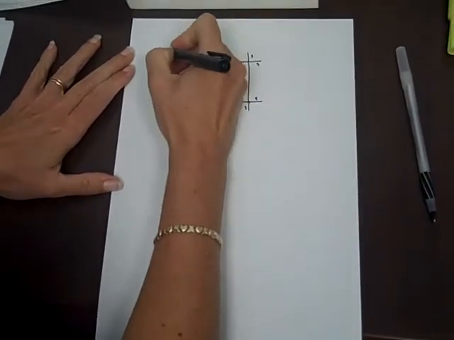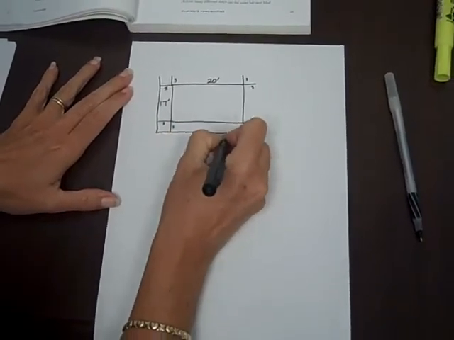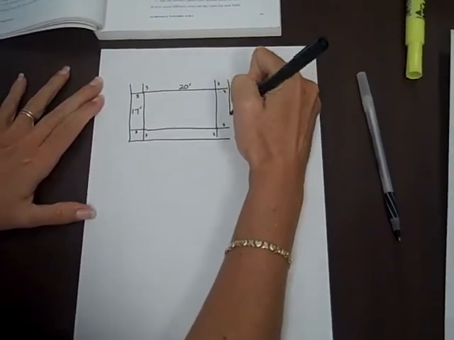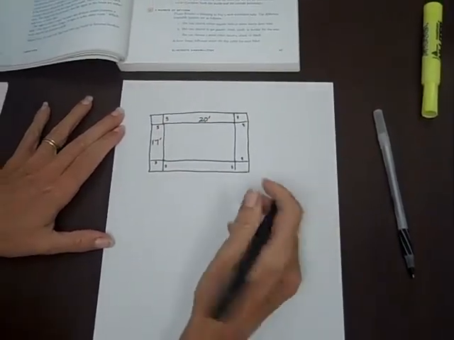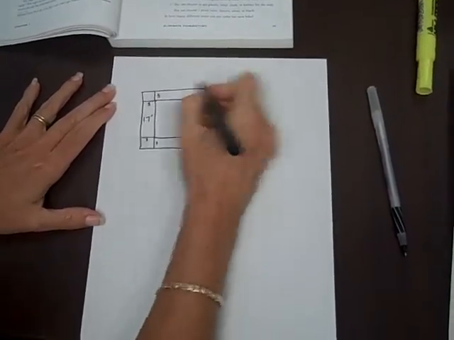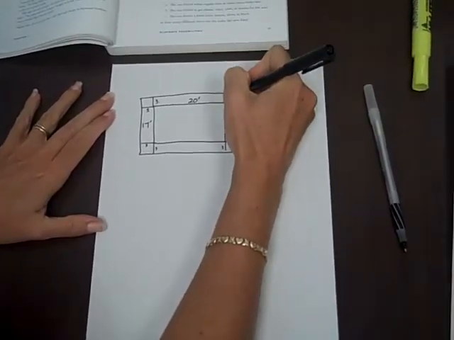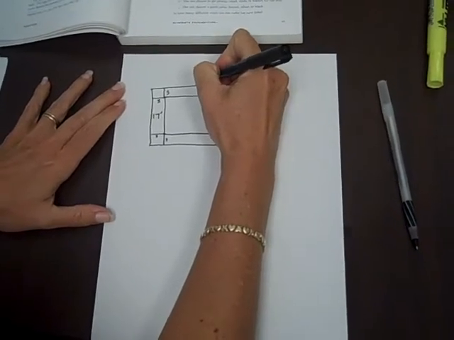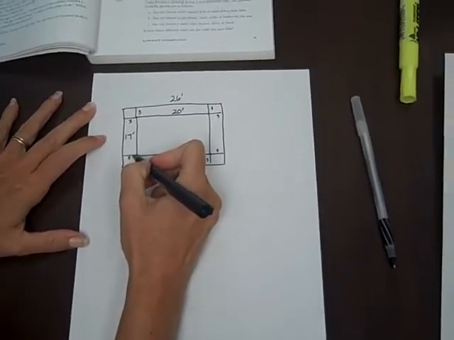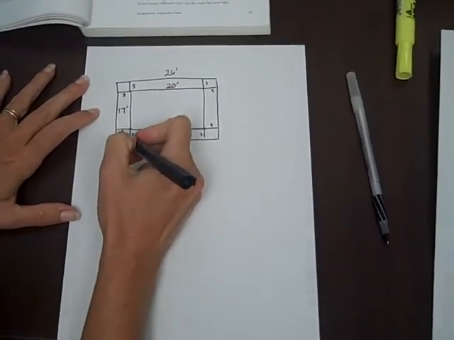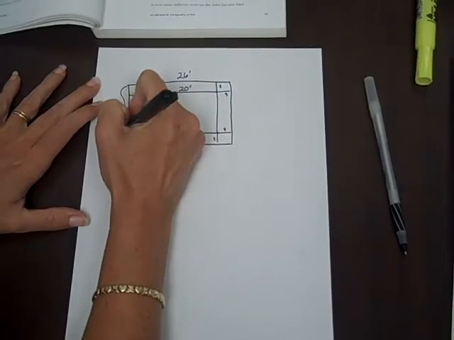And when we do that, we'll create the boundaries of our sidewalk here. And now we have some new numbers. So when we take 20 and we add 3 feet on both sides, now we have 20 plus 3 plus 3, which would be a total of 26 feet. And then we take our 17 and we add 3 feet on either side of that, and now we have 23 feet over here.